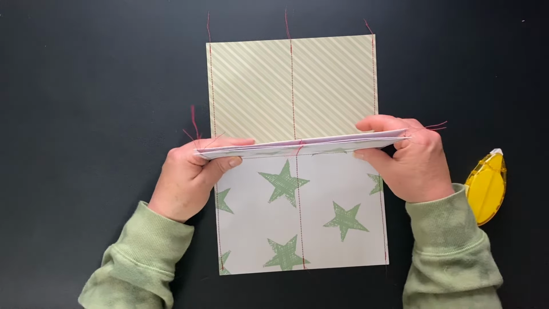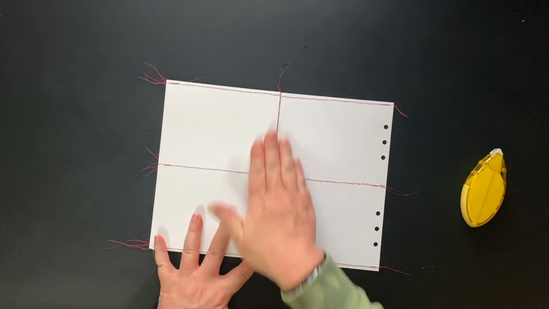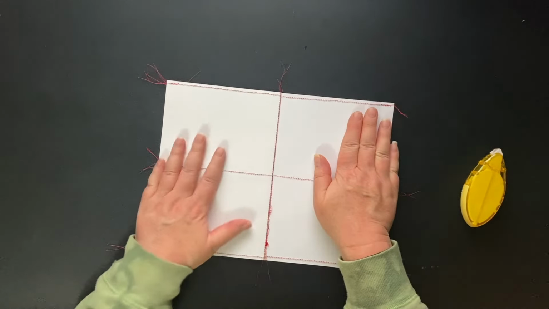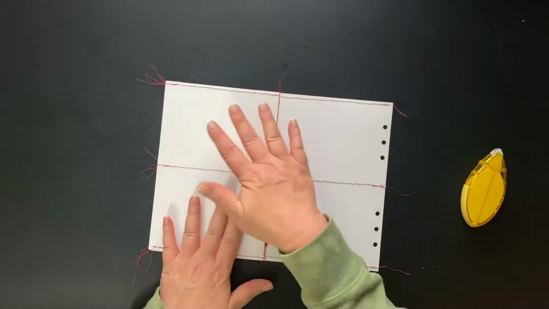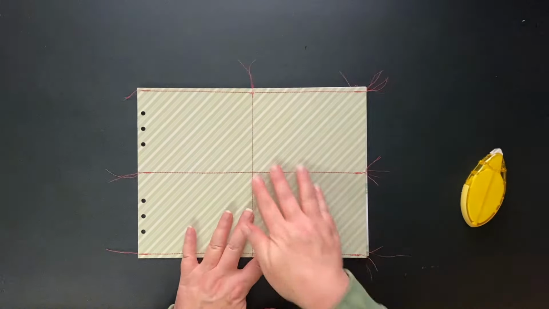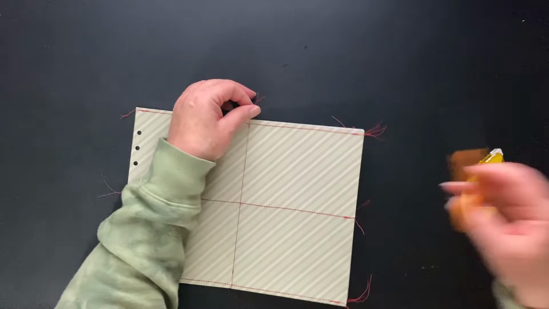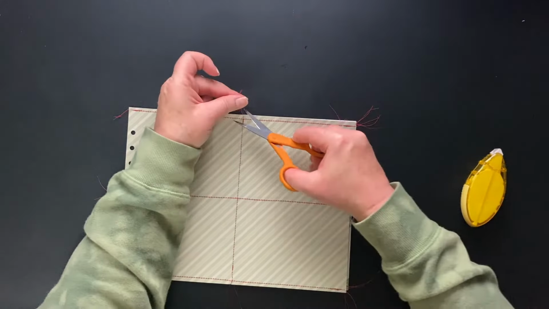So once I get done punching my holes, I'm happy with that. I'm going to go ahead and just start to cut off some of those extra threads that I absolutely do not need because they are hanging off. There's so many of them. So I'm going to cut those off, and then I am going to show you just really quick now how I'm going to add the additional adhesive to keep this nice and sturdy.